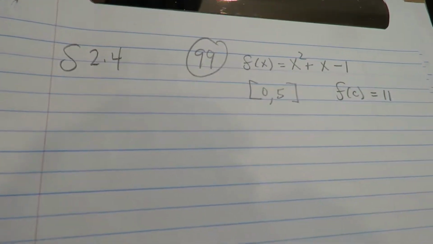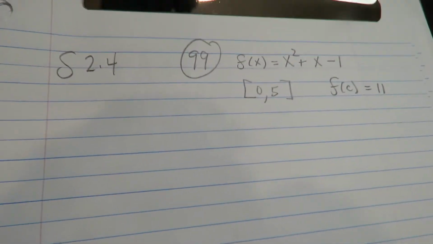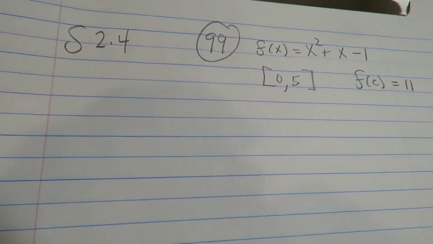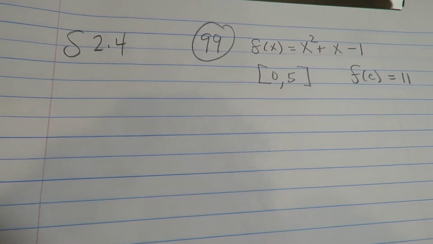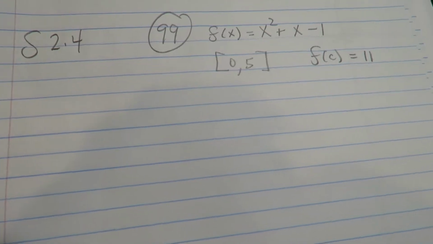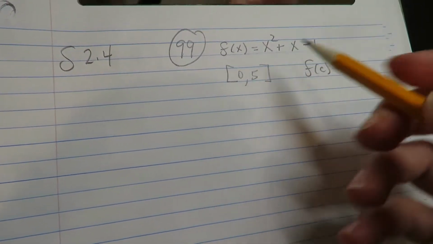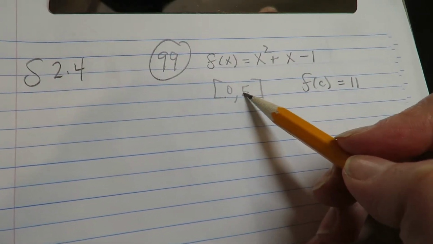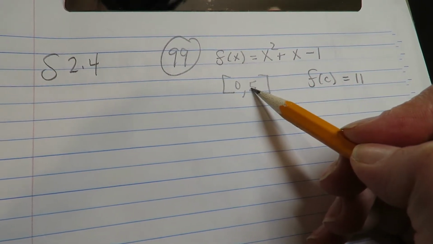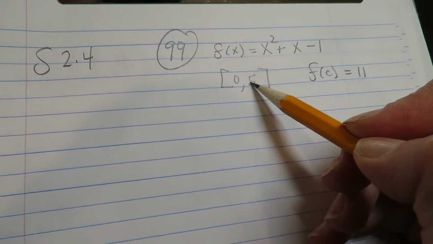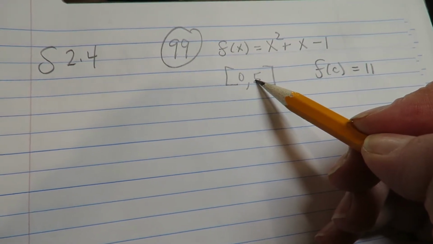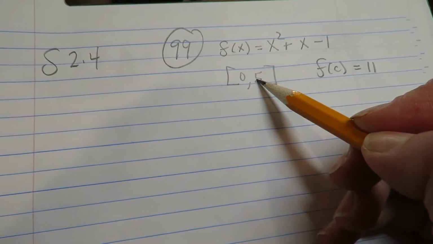Okay, gang, remember on 99, I'm looking for 3 parts, all right? So you're not going to answer the way the book asks the question. You're going to answer it the way we're doing in lecture. So the first part that you want to do is you want to say that f of x is continuous on the interval because that is a prerequisite. That has to be true to be able to use the intermediate value theorem.